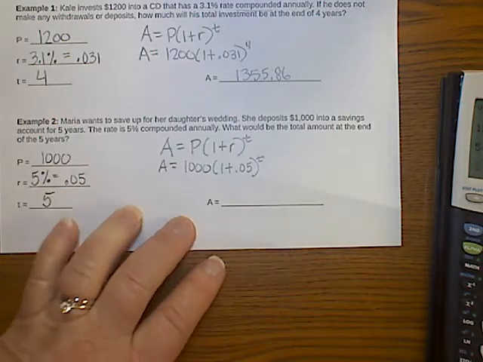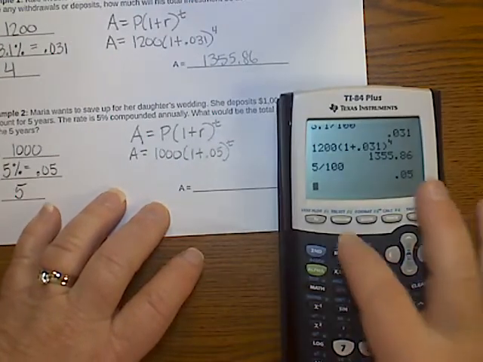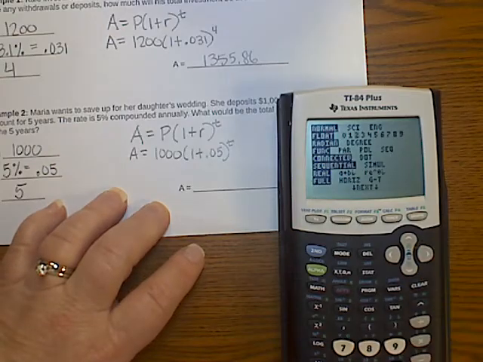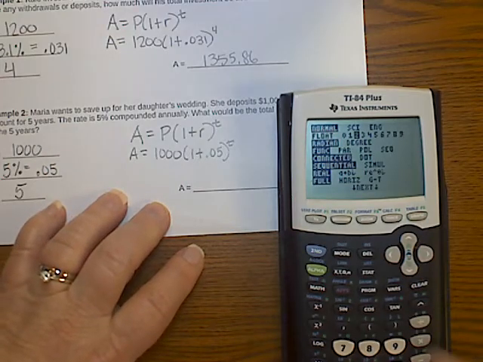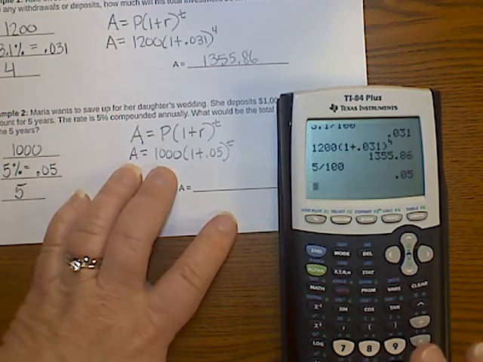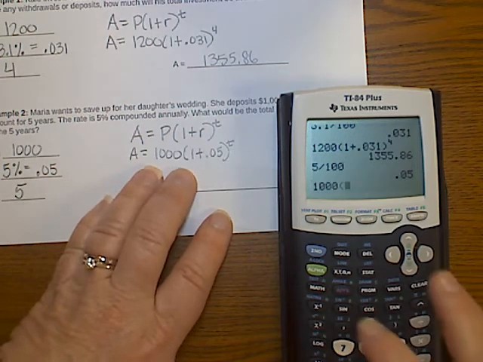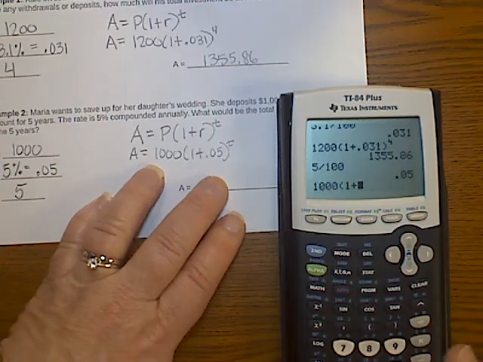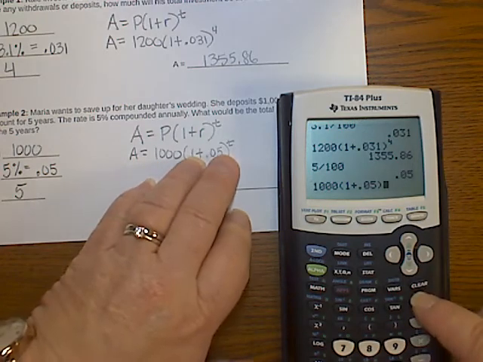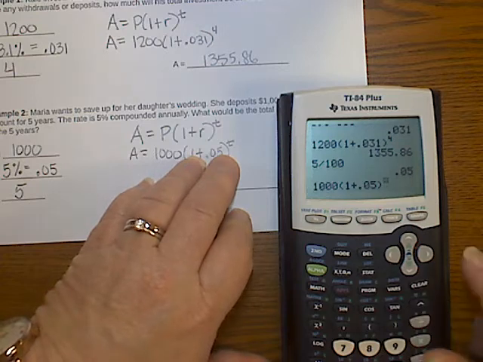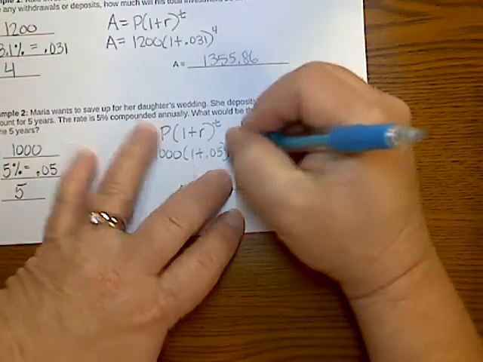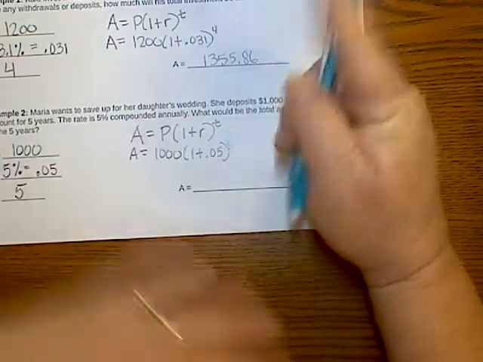All right, I'm not good at rounding, so I'm going to go to mode, and I'm going to come down, and I'm going to highlight 2, and I'm going to hit enter, and I'm going to hit second and quit. And now I'm going to put in my 1,000 parentheses 1 plus 0.05 parentheses, hit my arrow up key to the power of, oh, I didn't need a T. Well, nobody said anything, and I blew it.